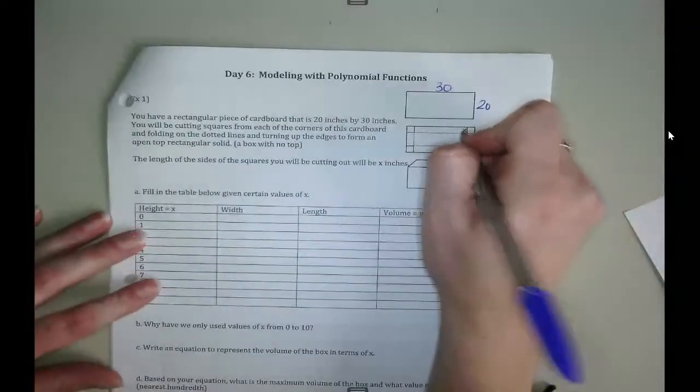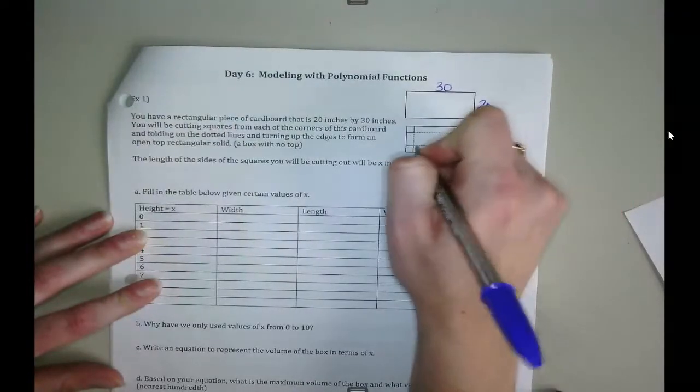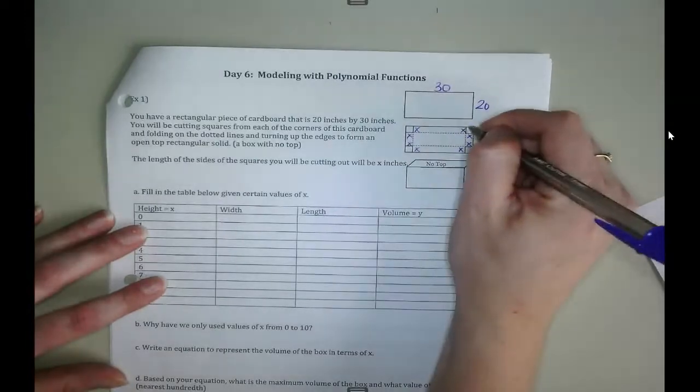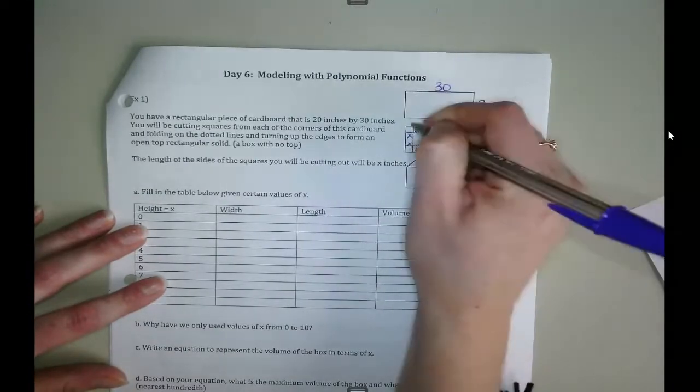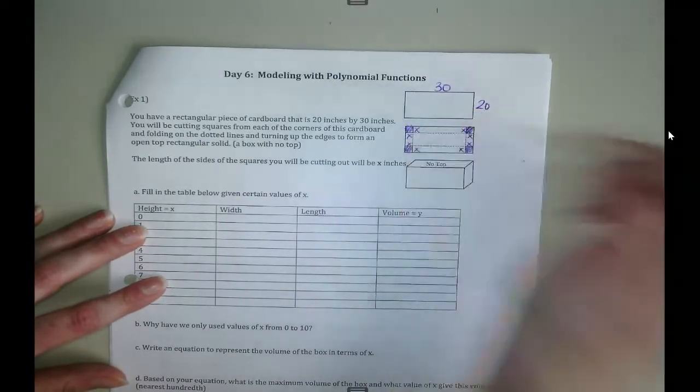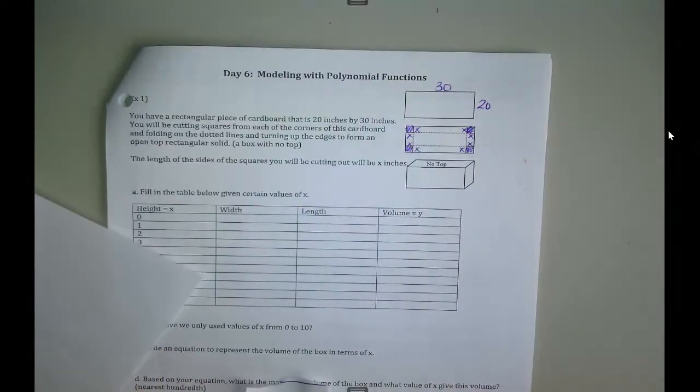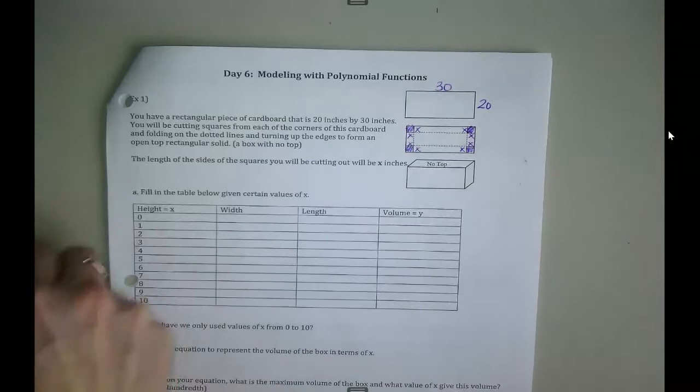So I'm going to take X away from each of the corners, and what that produces is basically like a little flap from each side of our rectangle.